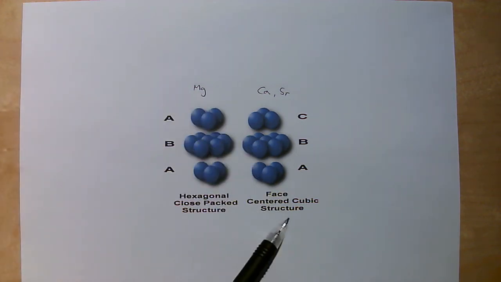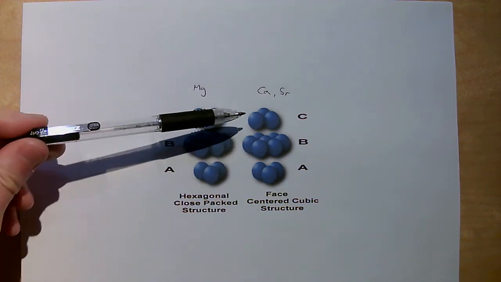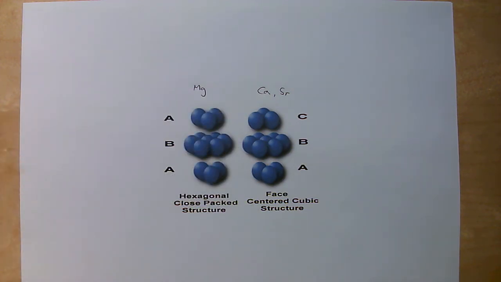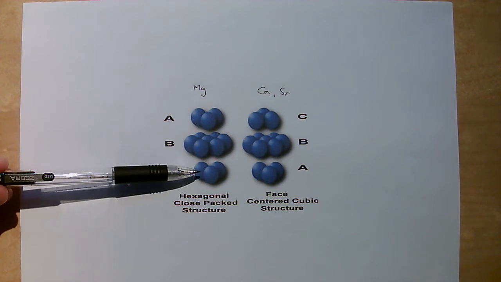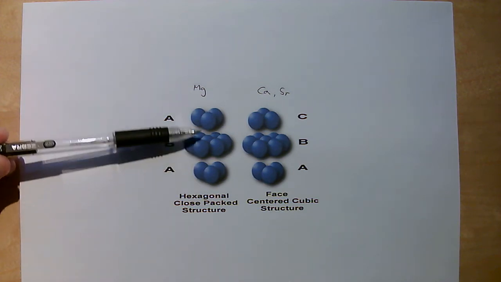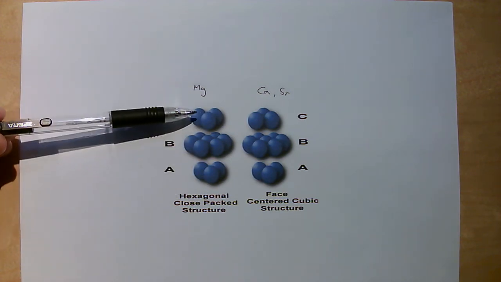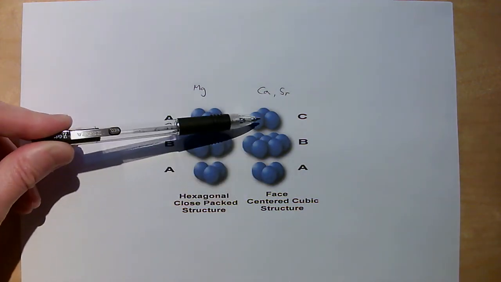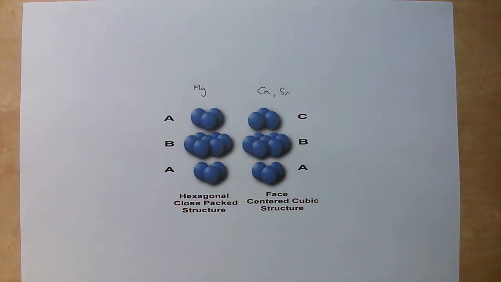In calcium and strontium, the face-centered cubic structure has 3 different layers packed on top of each other. Now just think about if you were building a brick wall. This would be one brick in one place. These bricks would be in a slightly different place, maybe overlapping these bricks, but then this layer would be the same as that layer. So that clearly wouldn't be as strong as having 1, 2, 3 layers all completely different, all overlapping each other in a different way. That's how metallic bonds form. They form in layers, and you can have different arrangements of the layers, which gives these metals different melting points.